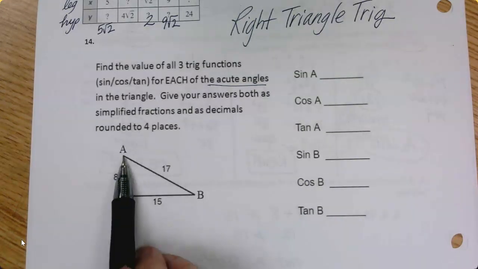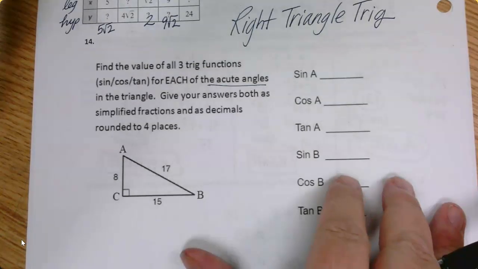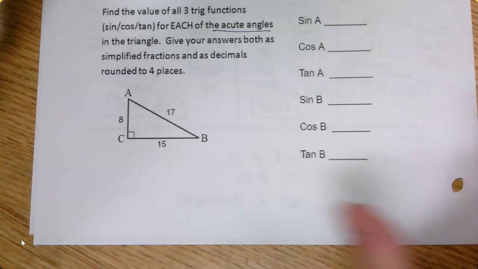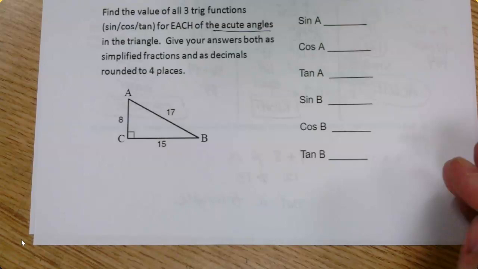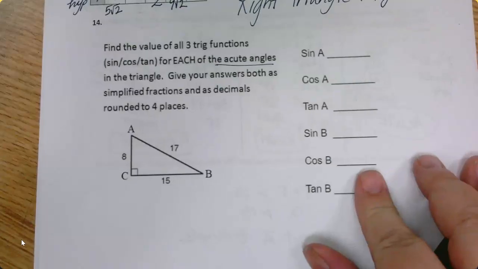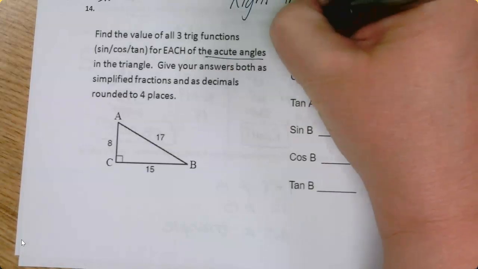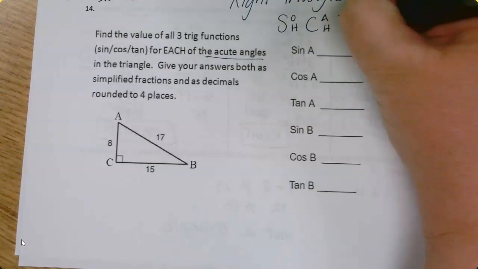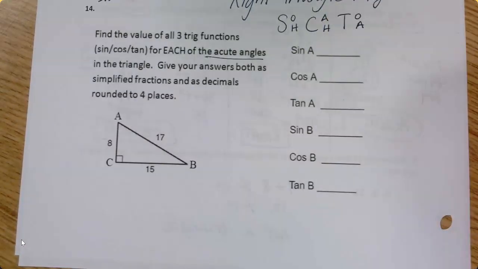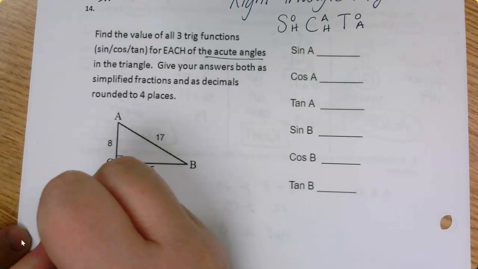So first off, I'm looking at this triangle from the perspective of A. What I like to do is automatically go to figuring out what's the opposite side, what's the adjacent side, and what's the hypotenuse side. Because remember, I'm going to use SOHCAHTOA. This is just a way to remember the rules for the definition of the sine, the definition of the cosine, and the definition of the tangent. Those are right here.